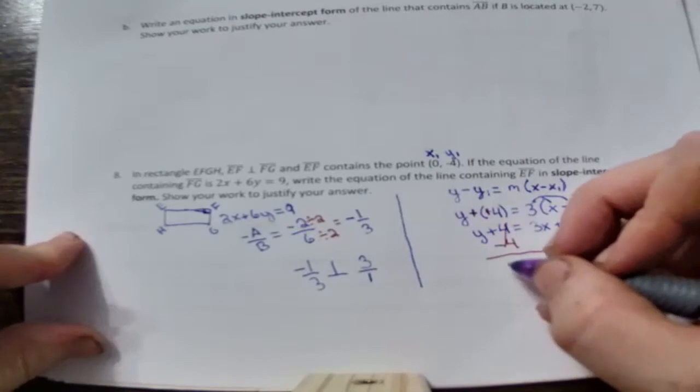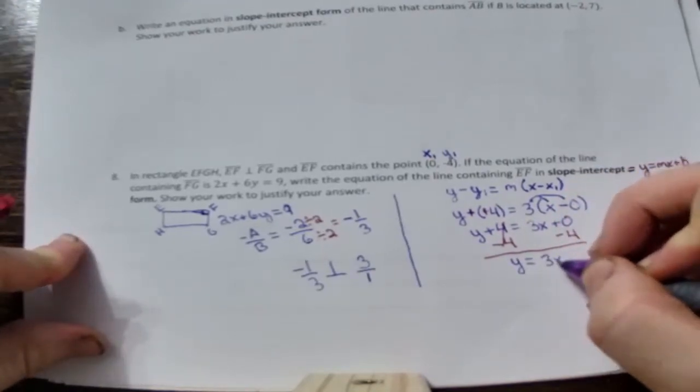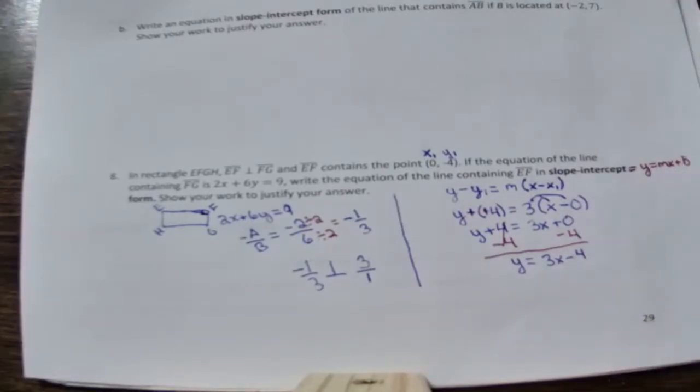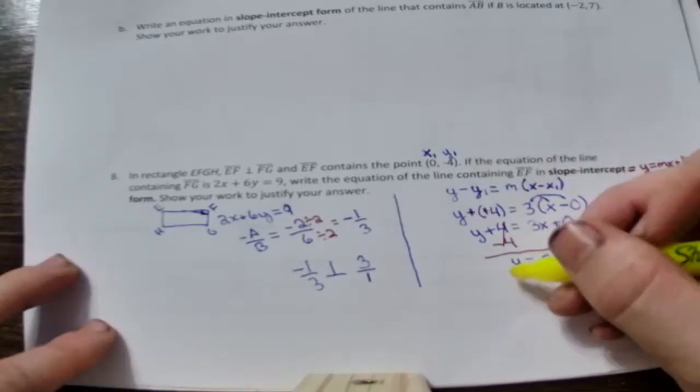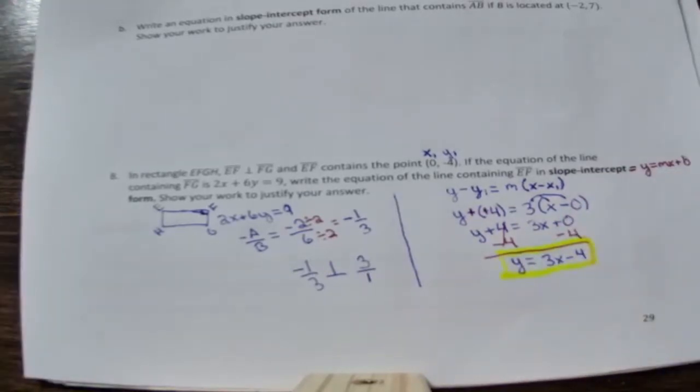And now you have y equals 3x minus 4. So the equation that would be perpendicular with that point that was given to us would be y equals 3x minus 4, because they wanted it in slope-intercept form.